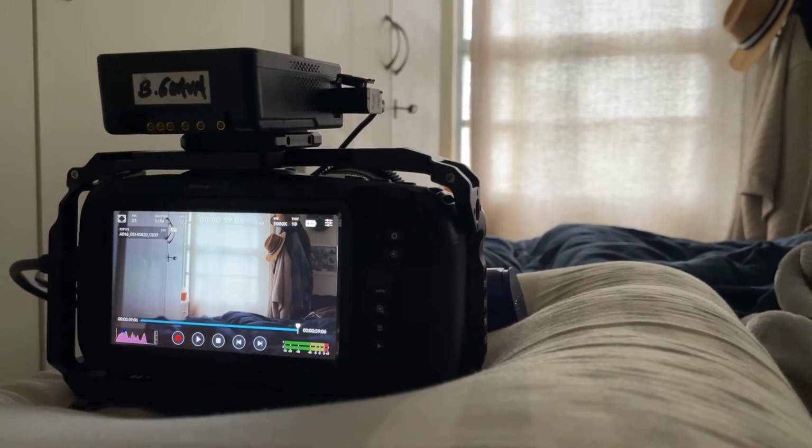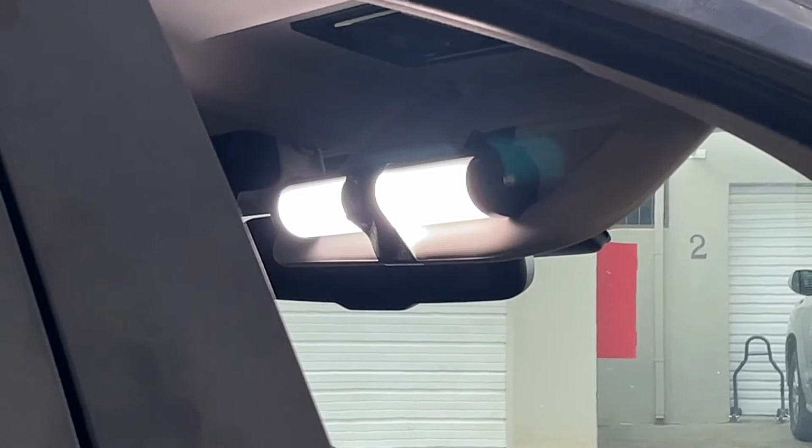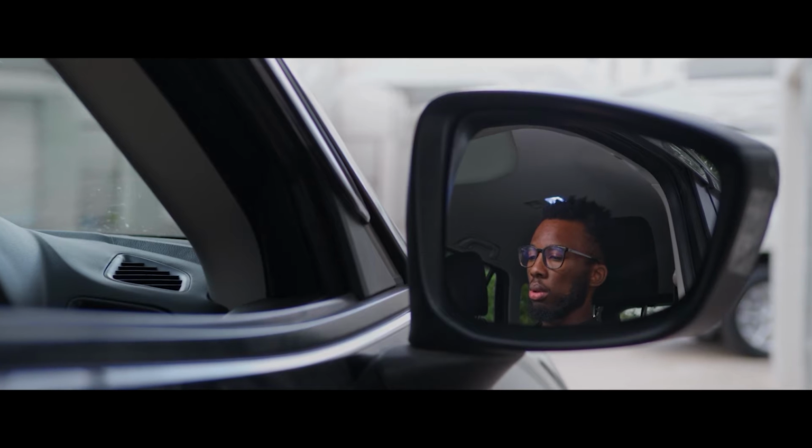Except for one shot, which was the car scene. It was a bit dark in the car, so I taped one of my tube lights to the sun visor to add some extra light, and it actually turned out pretty well. And I must say, tube lights are versatile in such scenarios.